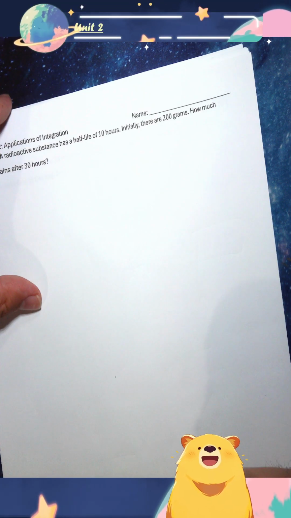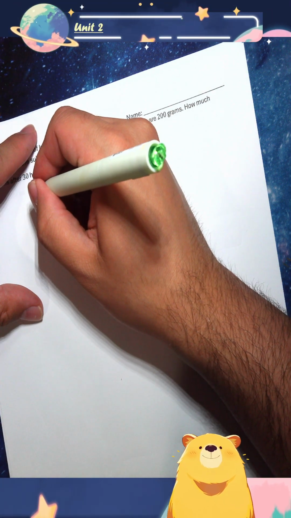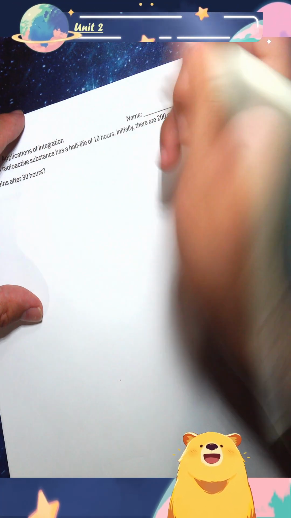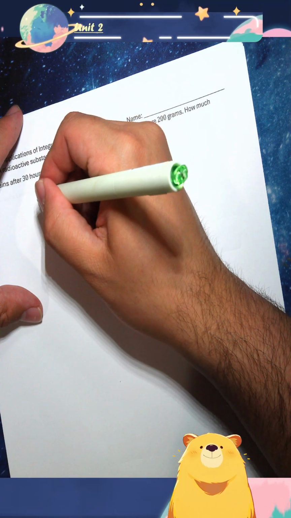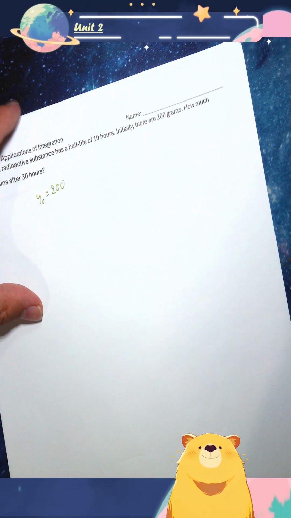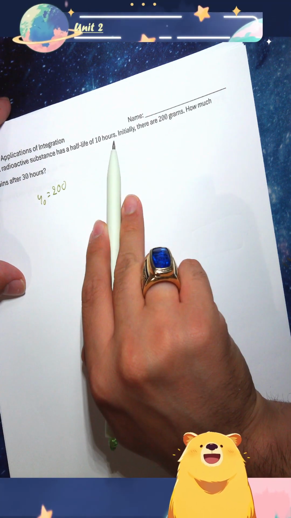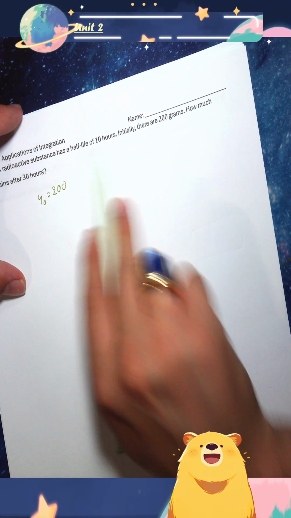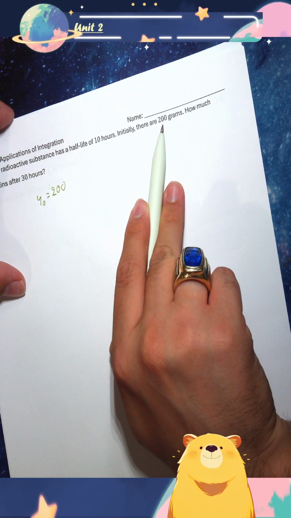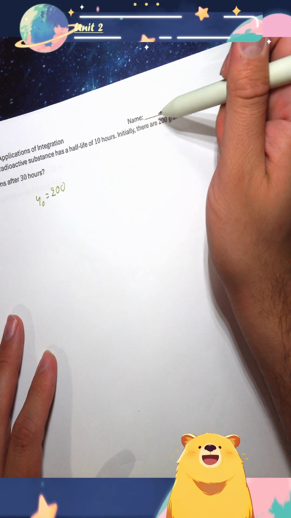We do know that we start with 200 grams, excuse me. So we know y0 is equal to 200. Now, it says a radioactive substance has a half-life of 10 hours. So that means this substance will be half gone at 10 hours. So we have to work around getting this number.